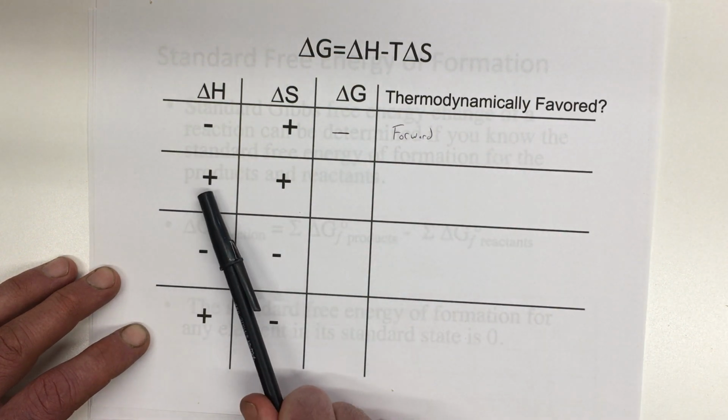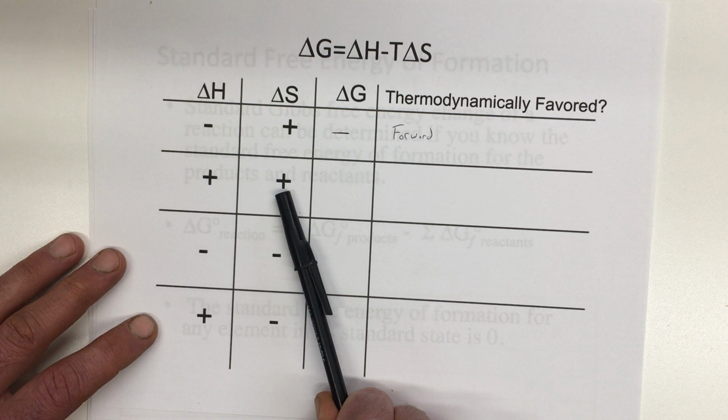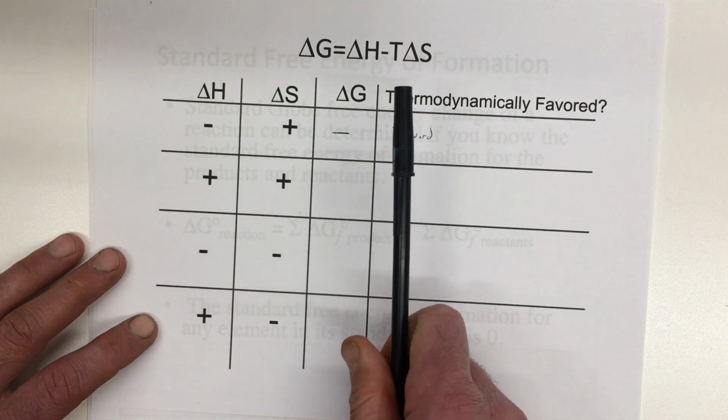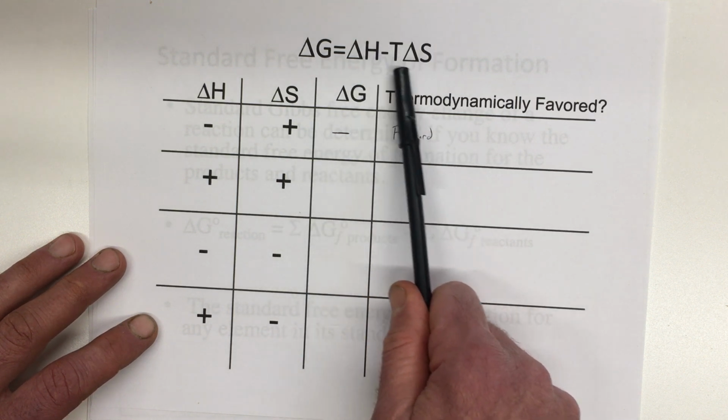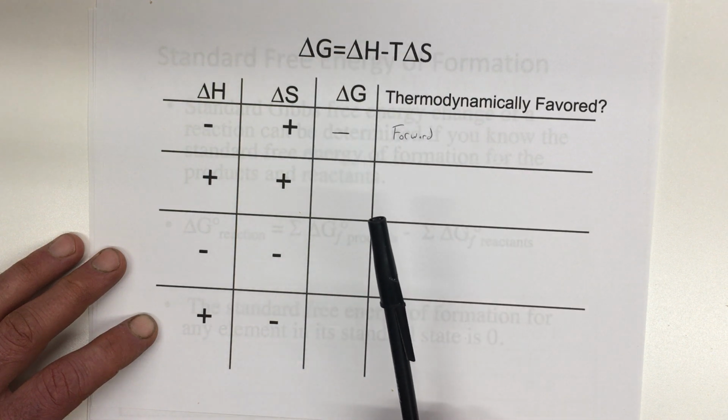If you have a delta H which is positive, and a delta S which is also positive, then it's going to depend on the temperature. If the temperature is high enough, then this term will be subtracted, making delta G negative.